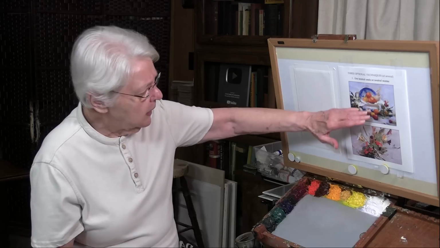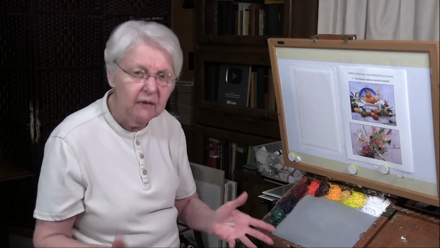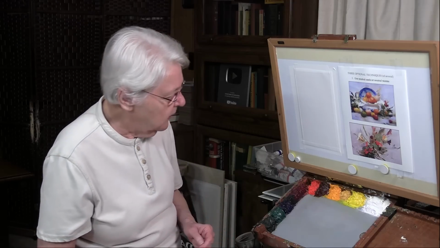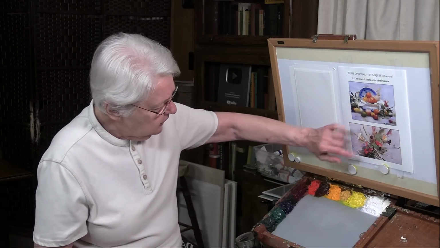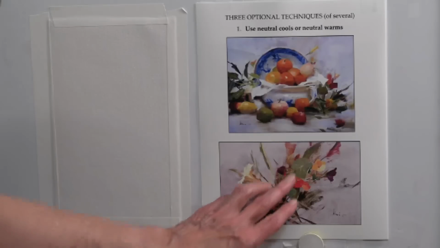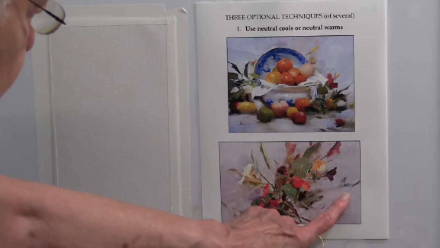Now when you work out the color of the images you're working with, then you take bits and pieces of that color, especially colors that are complements of each other. So let's just say, I'll just use this one down here.